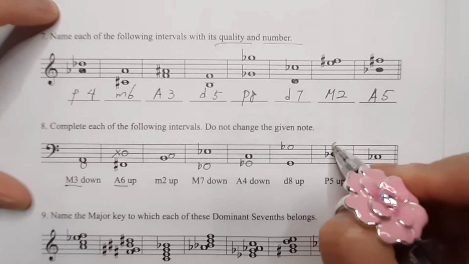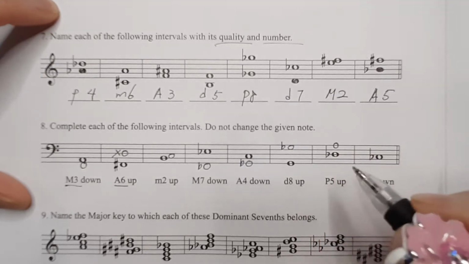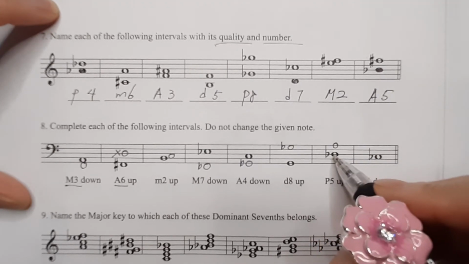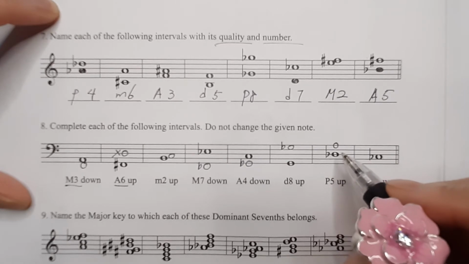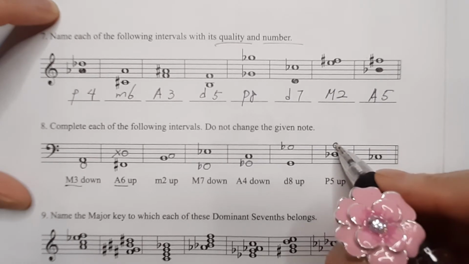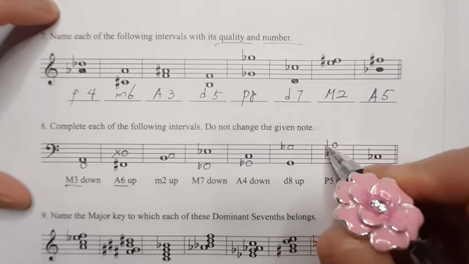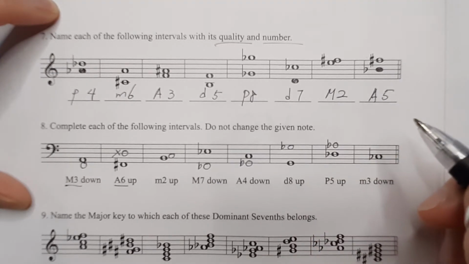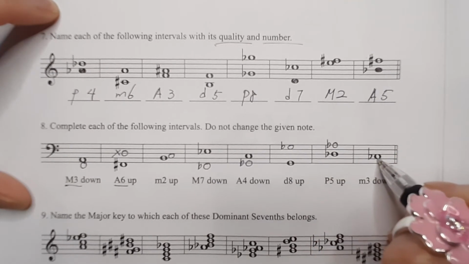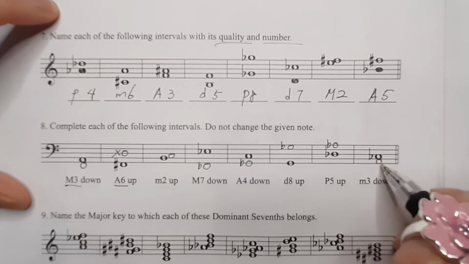Okay, now D flat 2. Now in the key of D flat, what do we have? B flat, E flat, A flat, D flat, G flat, right? So there's supposed to be an A flat for the perfect interval. Good. Now going down 3 steps, this A becomes a key tone.